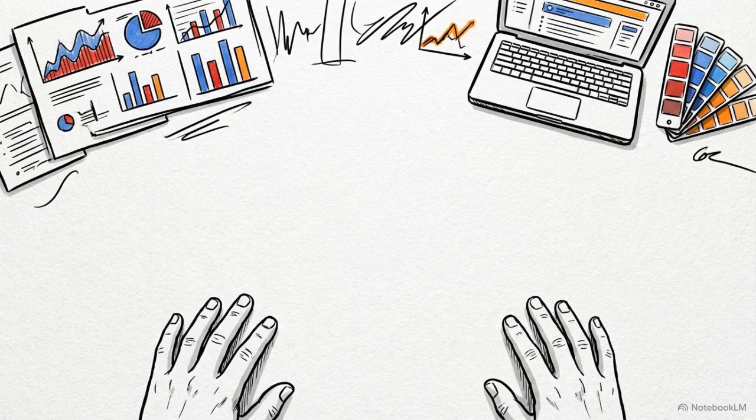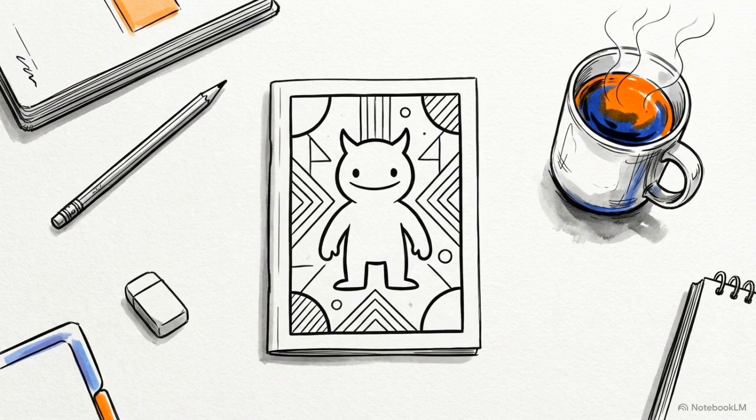Welcome to Module 7. We have covered the research, the prompting, and the design theory. Now, we put the theory away and start building your actual publishing asset.